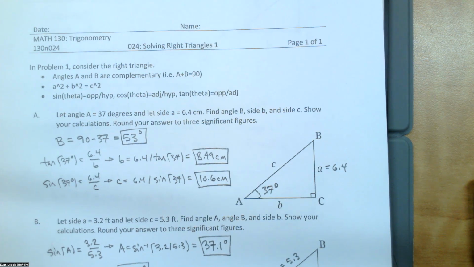My particular way of doing this problem, I just took the 37 and then the 6.4 and I used tangent to find B and sine to find C. We didn't have to do it that way. That's just what occurred to me to do. The best thing to do first is whatever occurs to you to do first. That's your instincts developing. That's your habits developing. That's what we want to have happen.